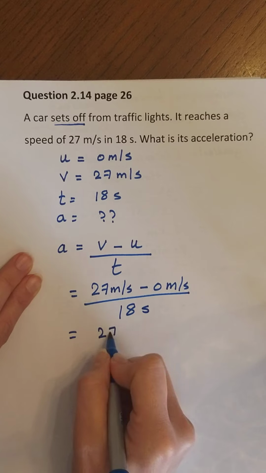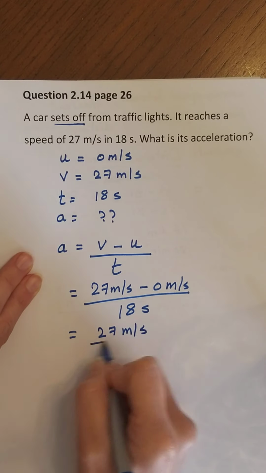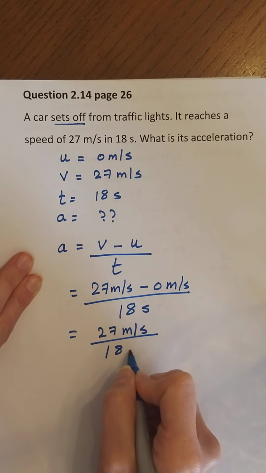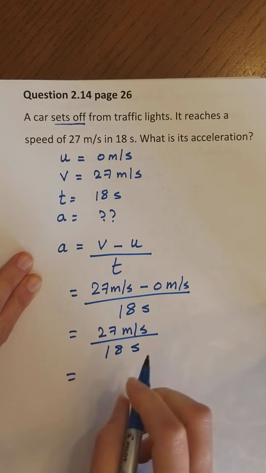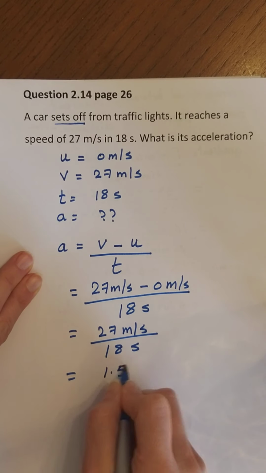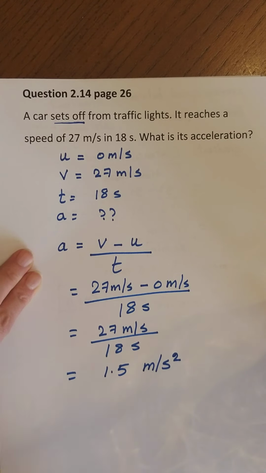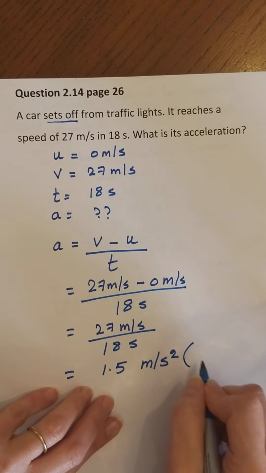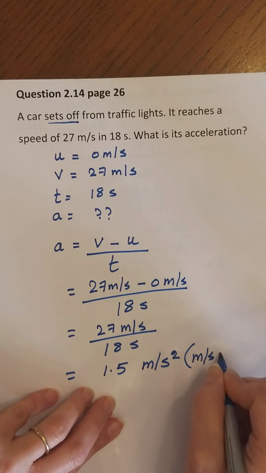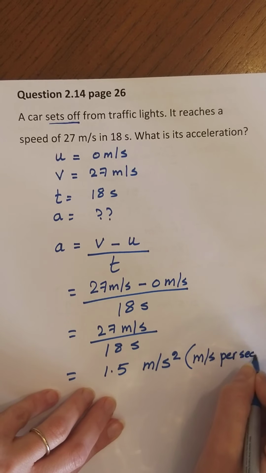So 27 meters per second divided by 18 seconds equals 1.5 meters per second squared. Or we can say meters per second per second.